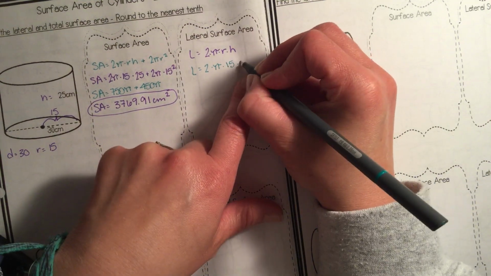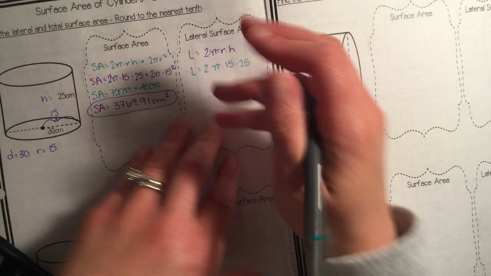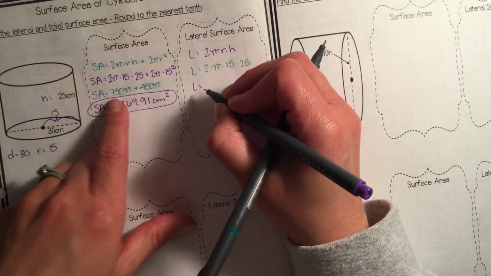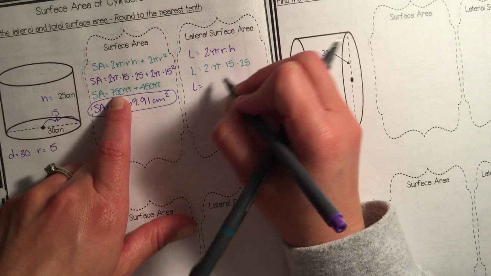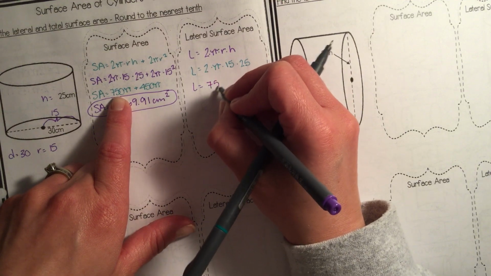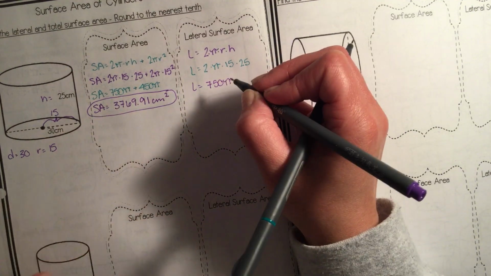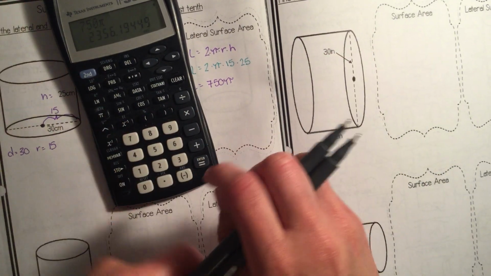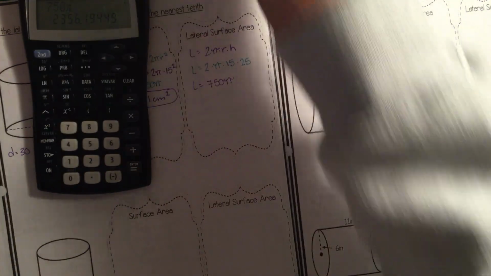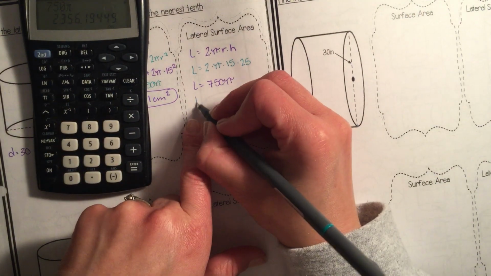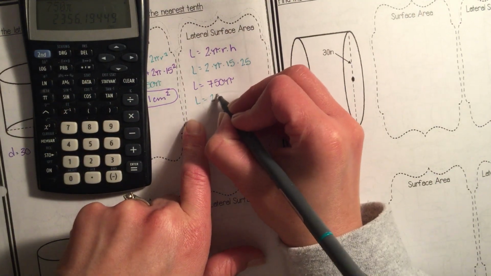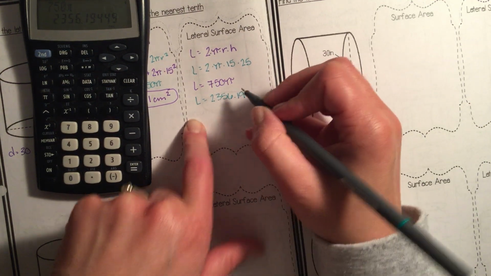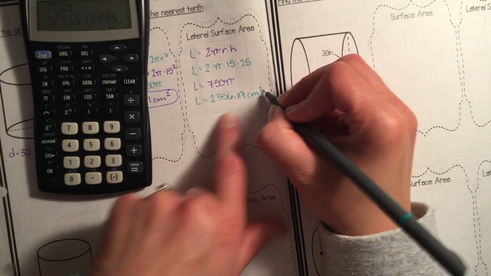My height is 25. So again, it's going to be 2 times 15 times 25, which we know is 750 pi. And then you're just going to use your calculator. 750 pi equals 2,356.19 centimeters squared.